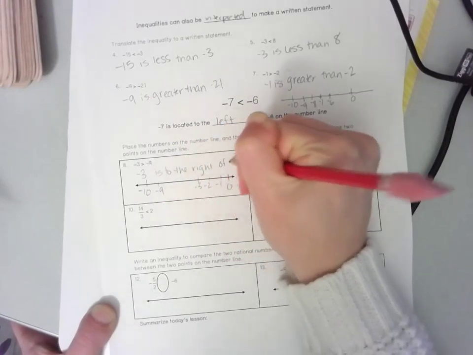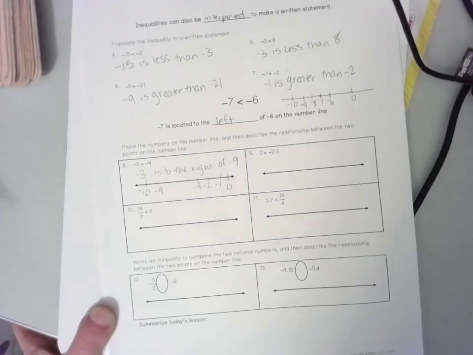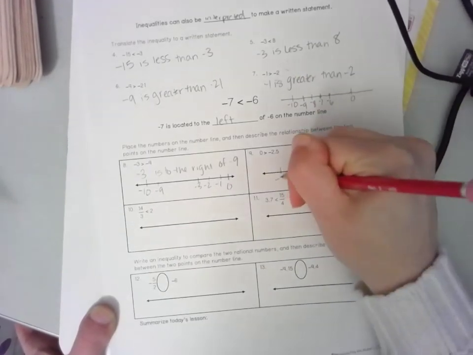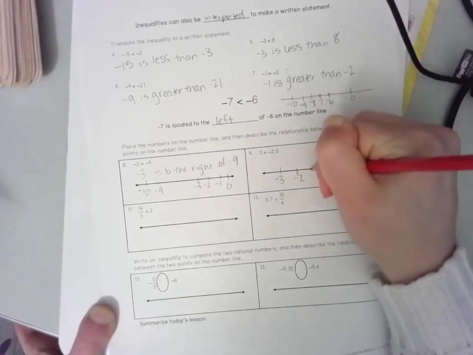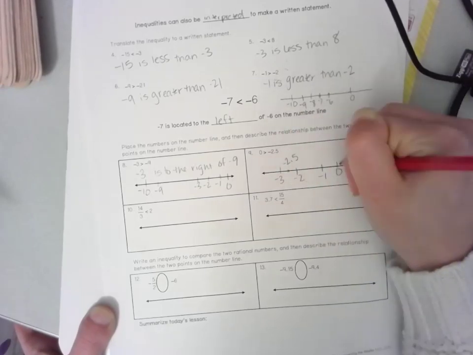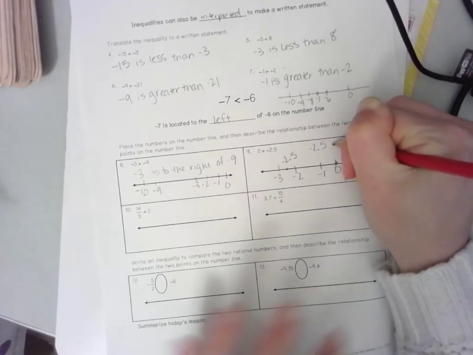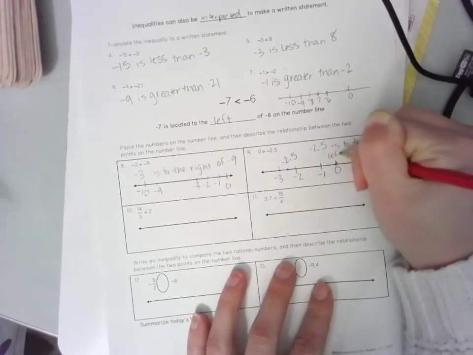Or you could have written negative 9 is to the left of negative 3. So again, 0, negative 3, negative 2.5, and here's 0. So negative 2.5 is to the left of 0.